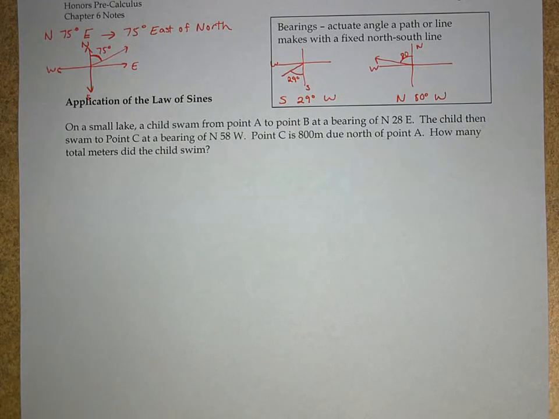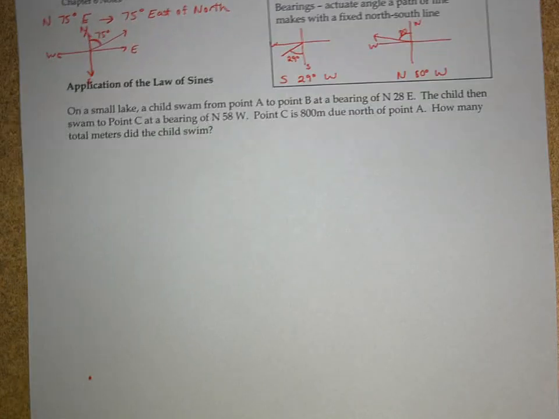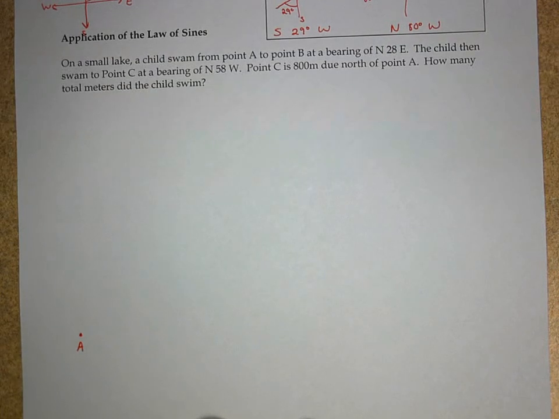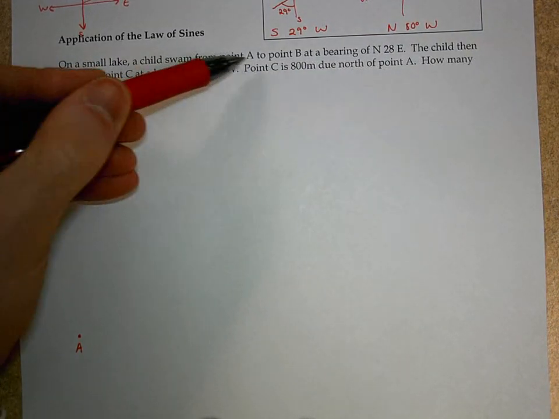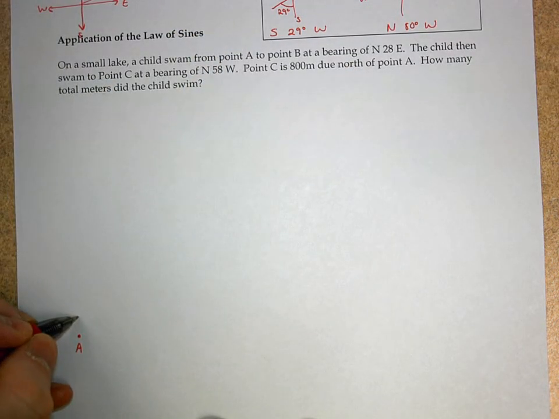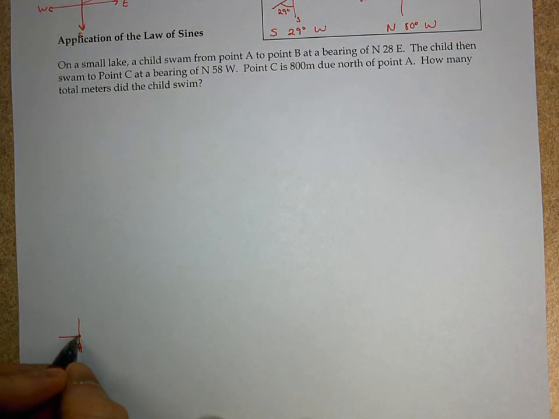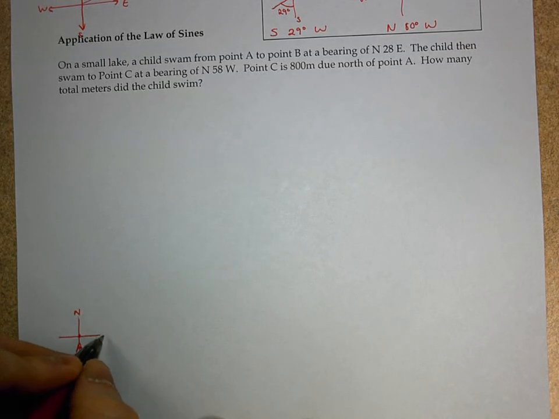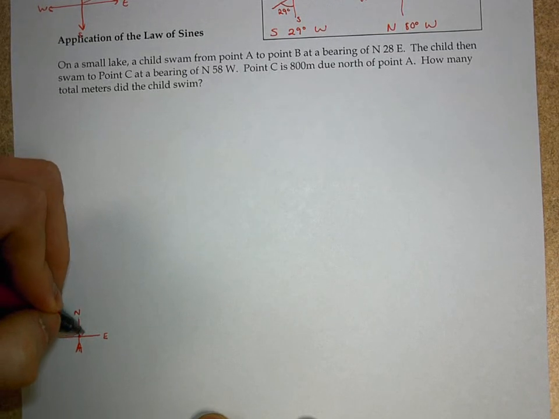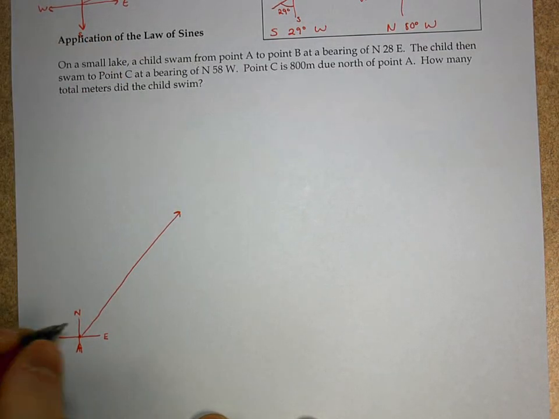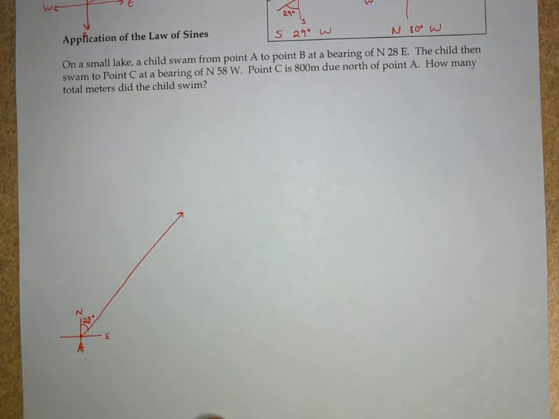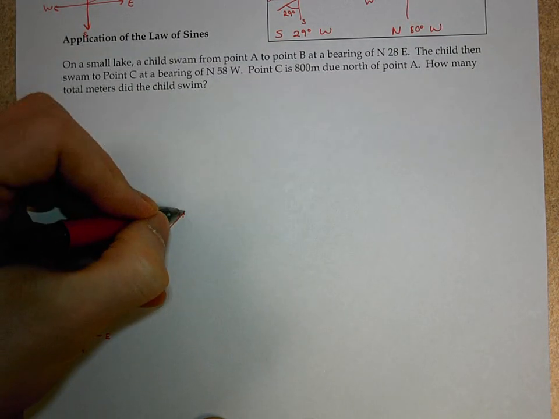So let's start by drawing a picture. I'm just going to label down here as point A. This is where the child's going to start. And the child swam from point A to point B at a bearing of 28 degrees east of north. So I'm going to put my little bearings right here. Here's my north, here's my east. And if I'm going 28 degrees east of north, I'm heading in this direction. So there's my 28 degrees east of north. And then I head to point B.